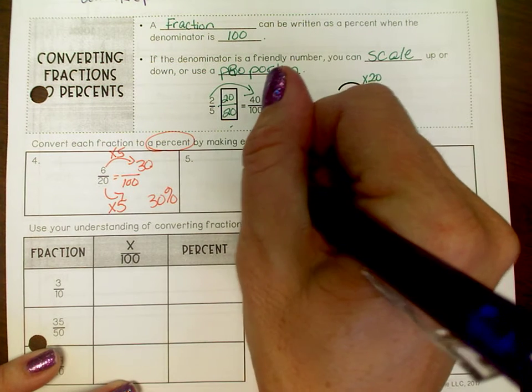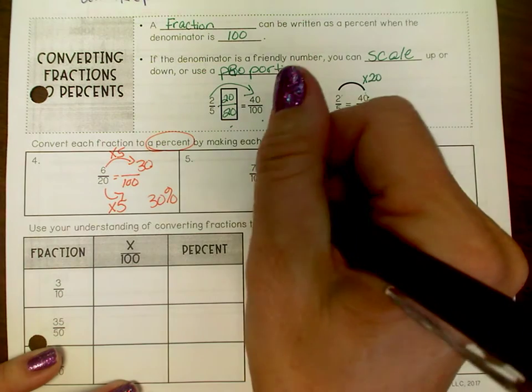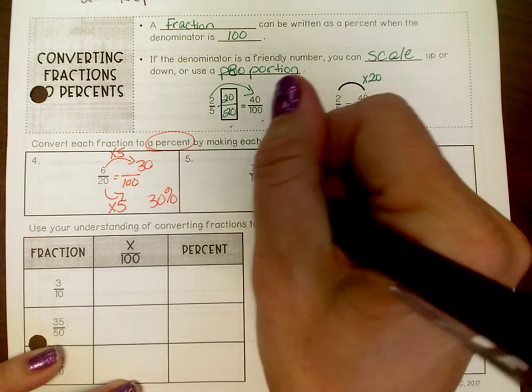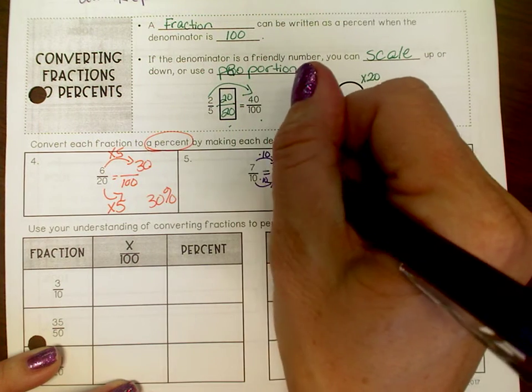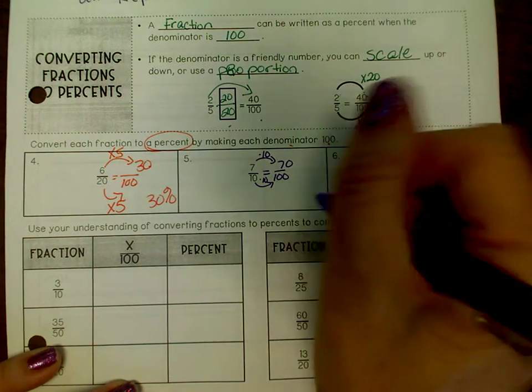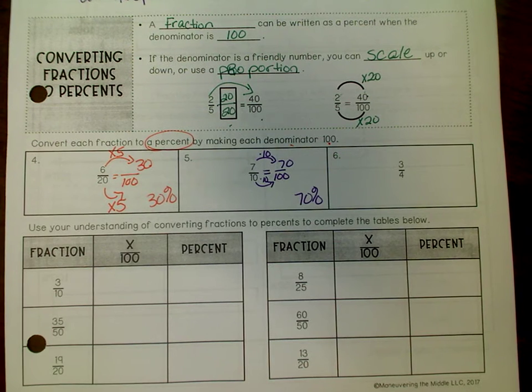Okay, so I've got to make this 100. 10 times 10 is 100. 7 times 10 is 70. So your percent is going to be 70.